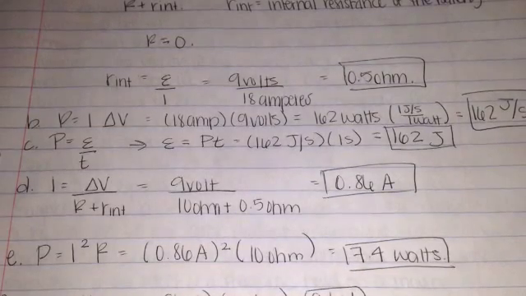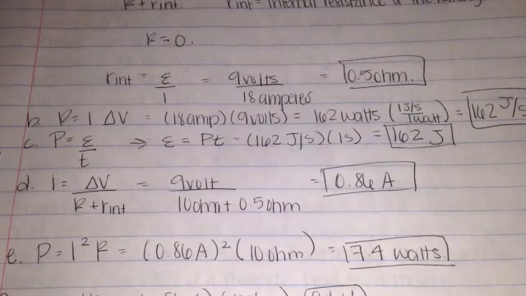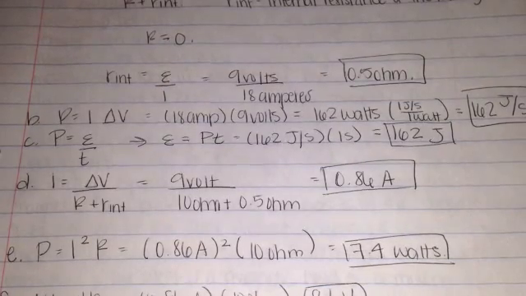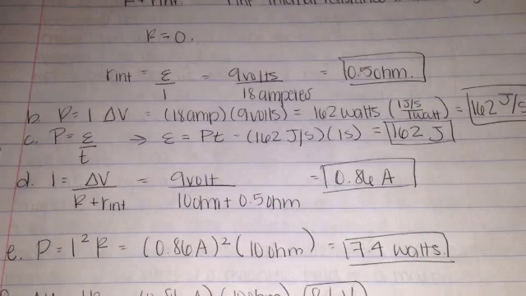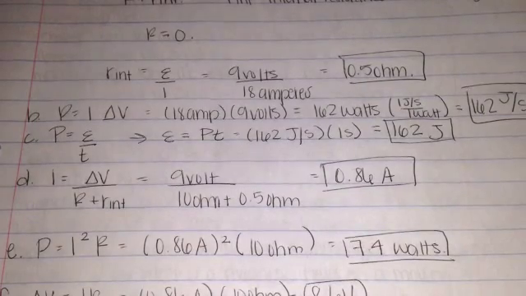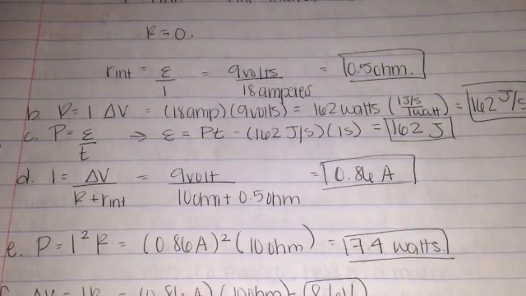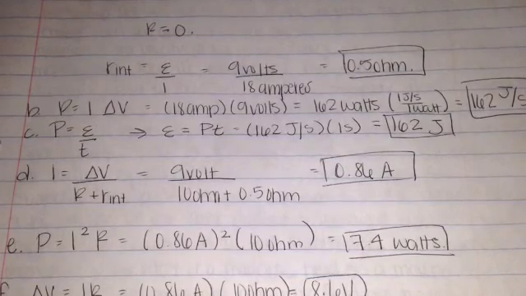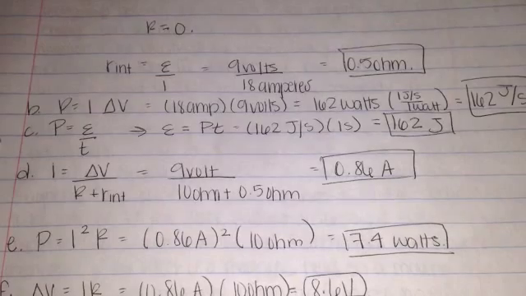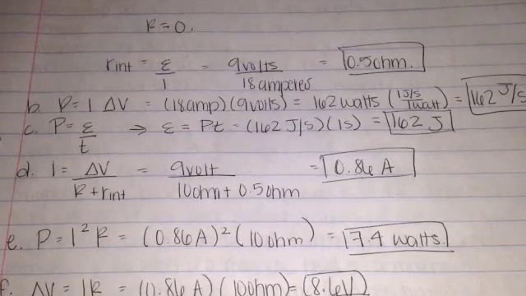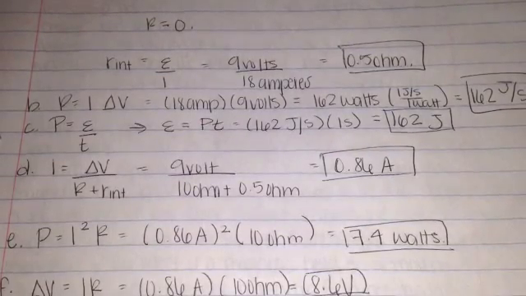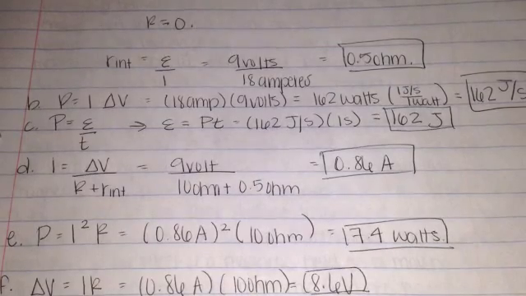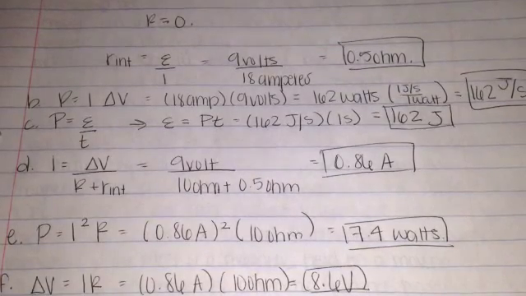Next, we're asked to find the potential difference across the 10 ohm resistor as 8.6 volts, and this equation is pretty important when it comes to resistors, even though it's not a fundamental principle. However, it is an expression of the fact that some materials are ohmic but not batteries. So for that section, it came out to be 8.6 volts.